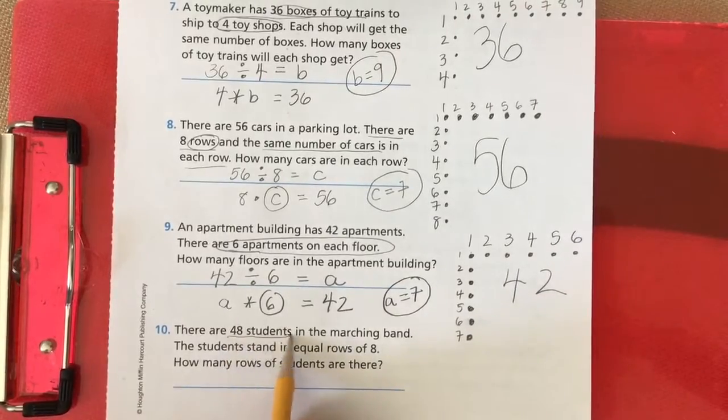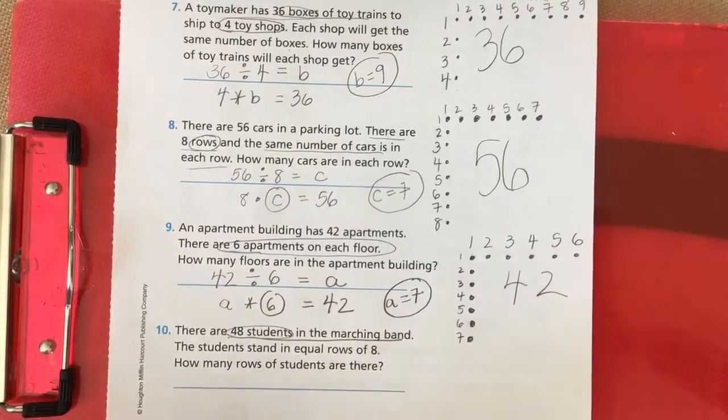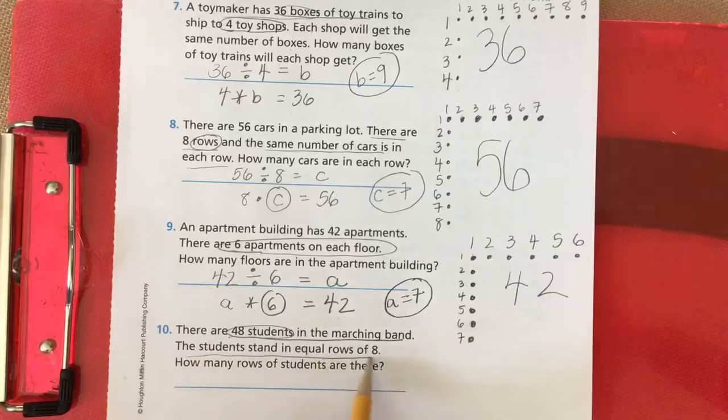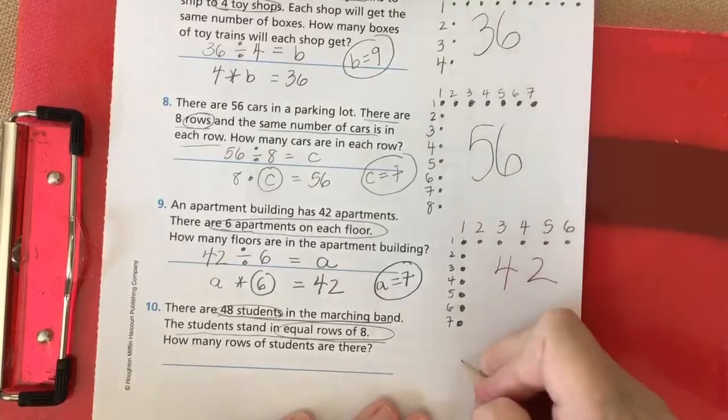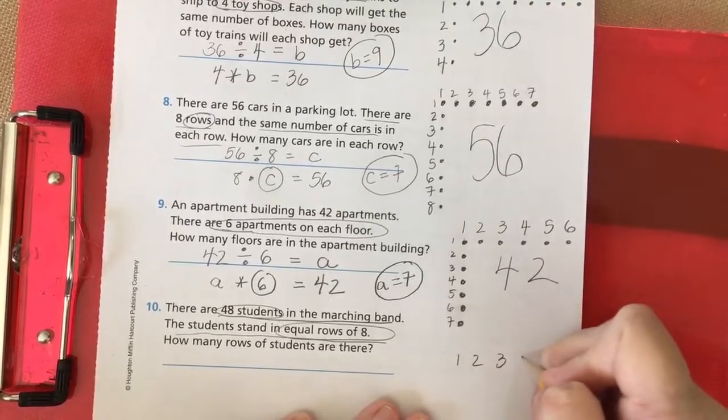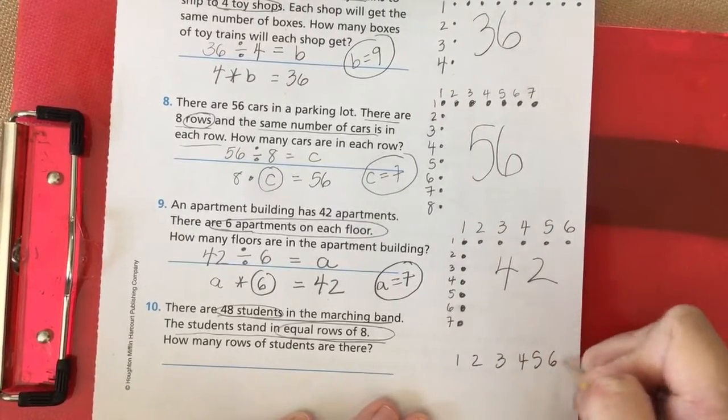There are 48 students in the marching band, and they stand in equal rows of 8. How many rows are there? There are equal rows of 8. How many rows? So there's going to be a row of 8, a row of 8, a row of 8, a row of 8. How many rows are there? So we don't know. So 1, 2, 3, 4, 5, 6, 7.